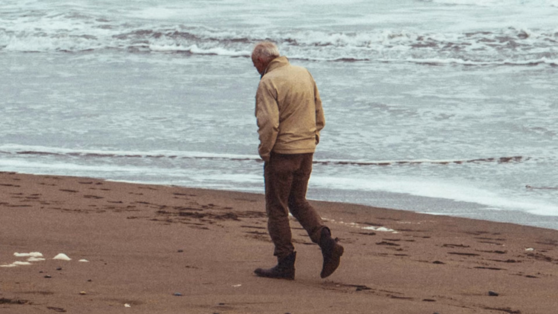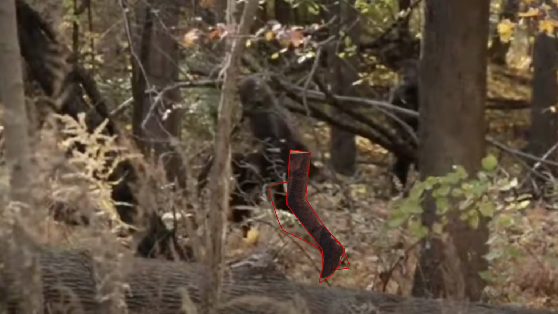Our legs angle differently when we are walking, and this little Sasquatch, his leg has the classic Bigfoot angle to it when he walks, and even in this frame you can see evidence of a mid-tarsal break where his foot is still partially planted on the floor as he begins to lift it up.